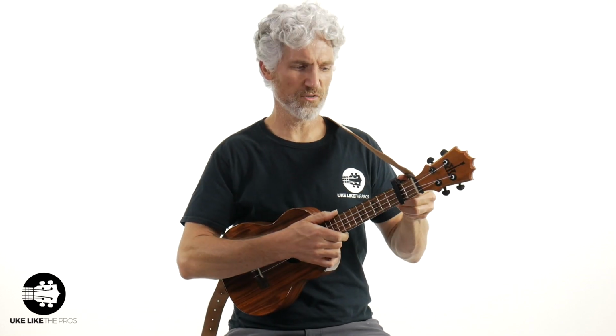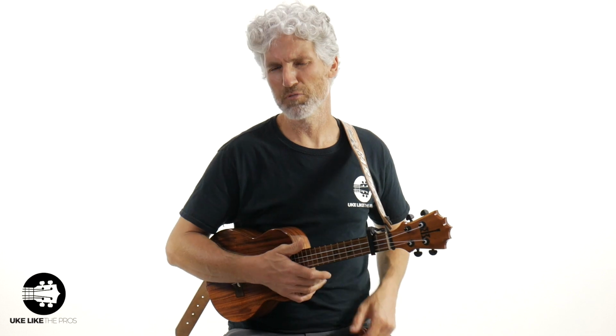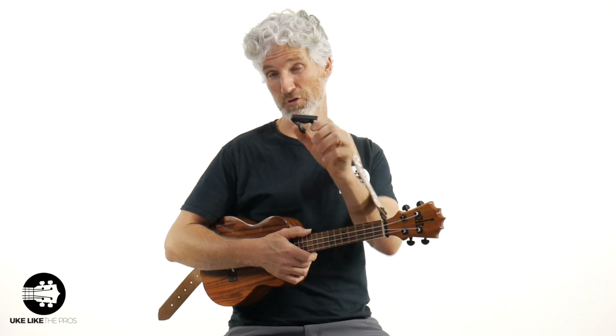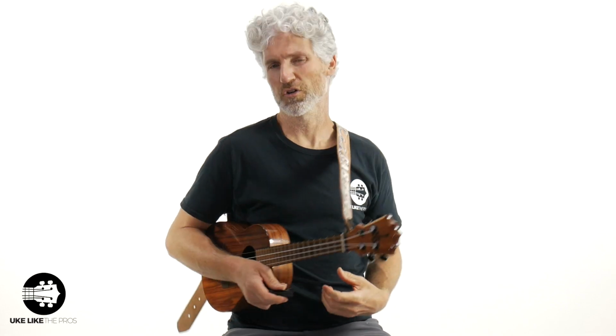Also, you want to try to get this thing nice and straight and try to get it up near the fret if you can. But yeah, there's a couple pro tips for you, mainly the tuning though, to do that. So anyway, this is a capo, and really what does it do? It changes the key of the ukulele without having to change your chord shapes.